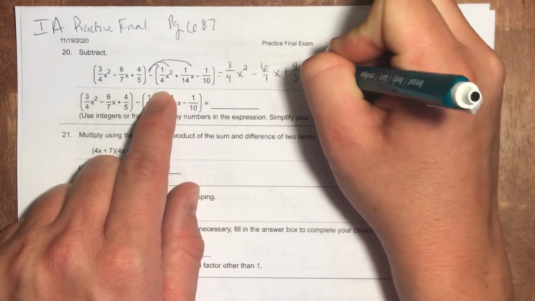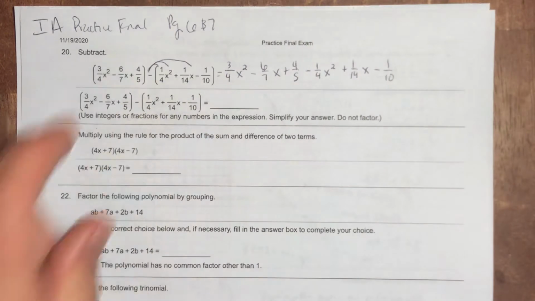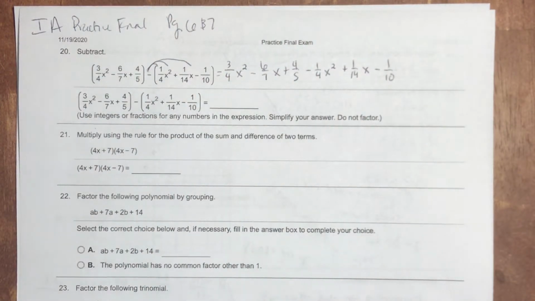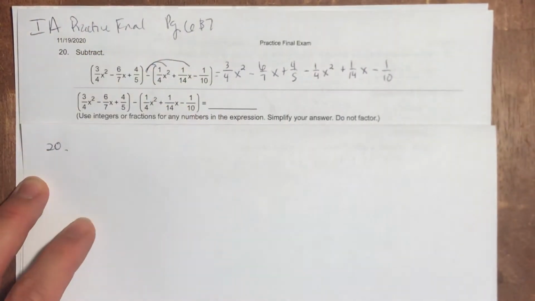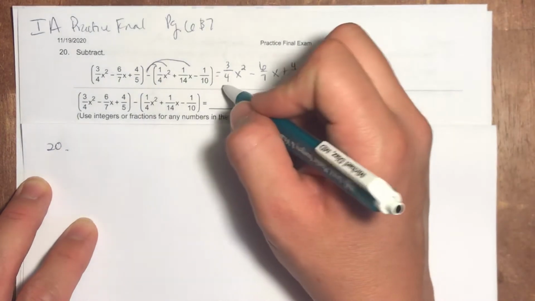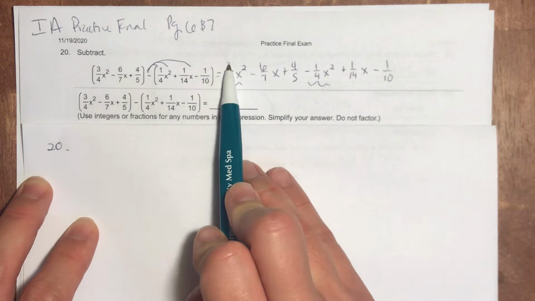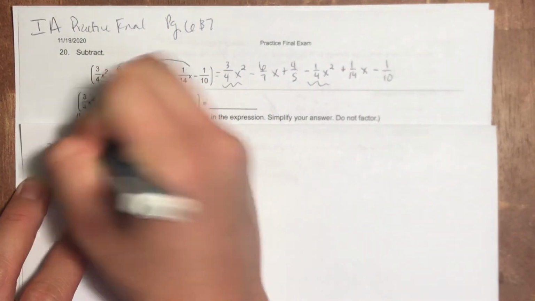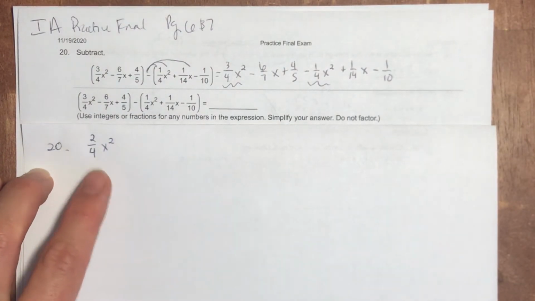So minus 1/4 x squared plus 1 over 14 x minus 1/10. All right, so now we just combine our like terms. Okay, so this is number 20. Let's see our like terms here. We have 3/4 x squared minus 1/4 x squared. So add their coefficients. 3/4 plus a negative 1/4. They have a common denominator, so that one should be easy. Just 3 minus 1 is 2 over 4. And then keep the variable the same. And then we'll just simplify that next step.